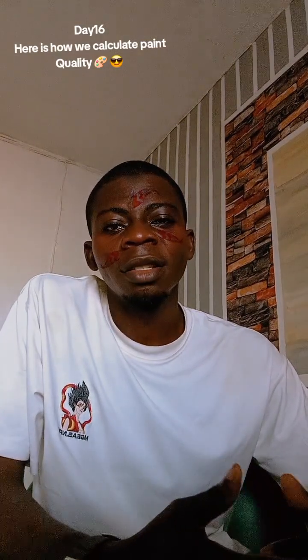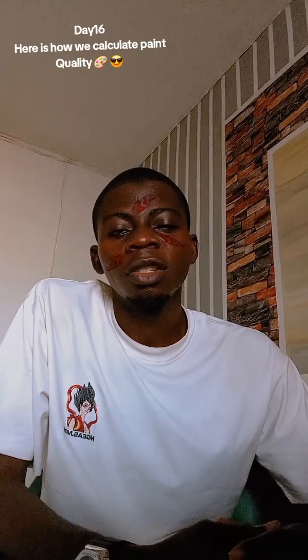Like seriously. Another thing is you check the pigment strength. How good is the pigment strength that they use in the paint? Does the pigment come out nicely? You have to take note of that as an interior designer, for you to know that this paint is highly quality.